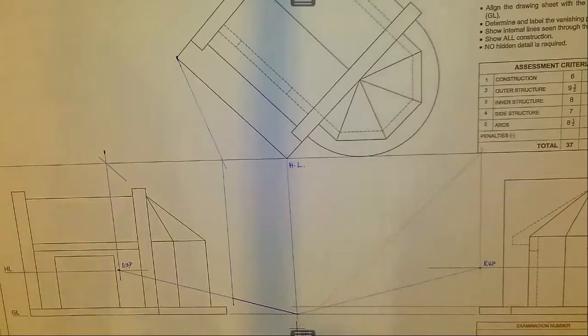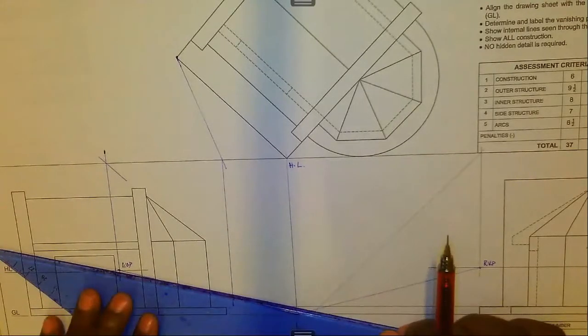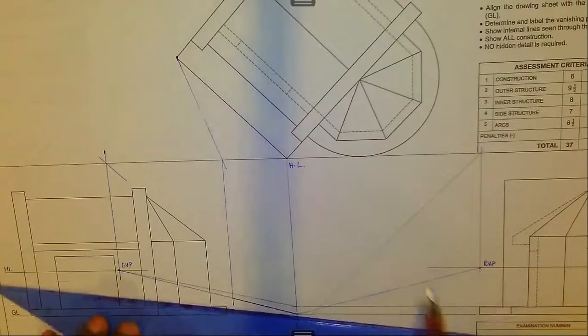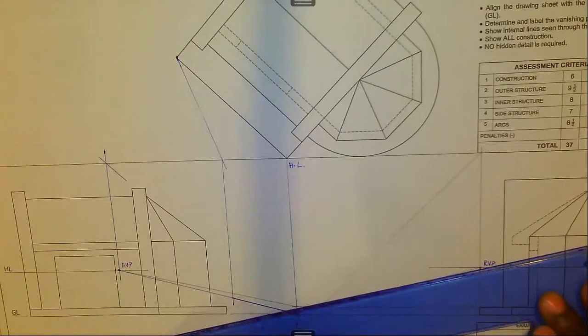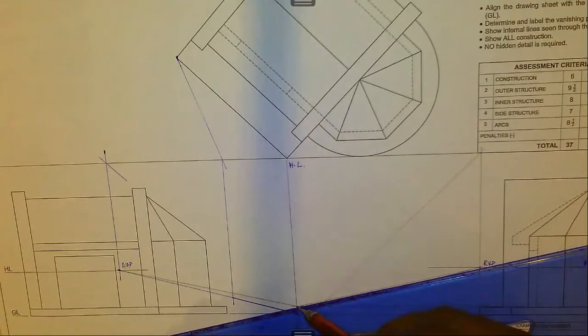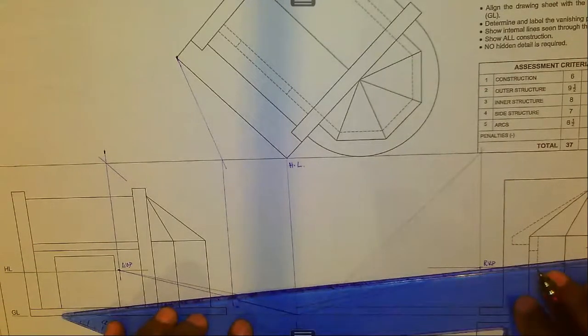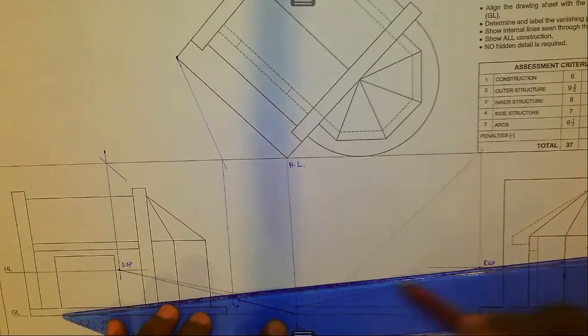So like that. We have got from here to there. This is our height. Remember, in 2-point perspective, every point that we have defined should be connected to the 2 vanishing points.